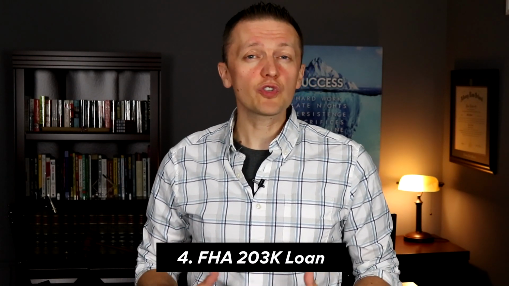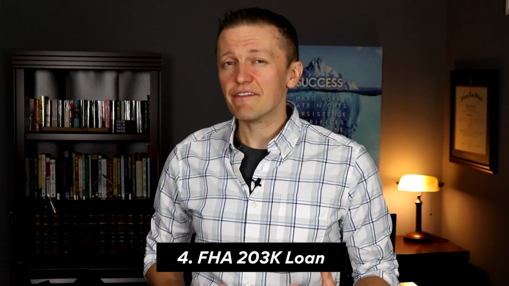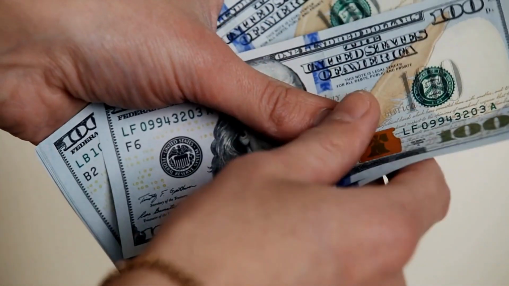Method number 4 is a much less frequently used but still useful cousin of the FHA loan, the FHA 203K loan. The FHA 203K loan has the same eligibility criteria as an FHA loan. However, it comes with an additional benefit. If the property you're looking to purchase requires expenditure of additional capital for renovations, the FHA 203K loan may provide the necessary financing for it.